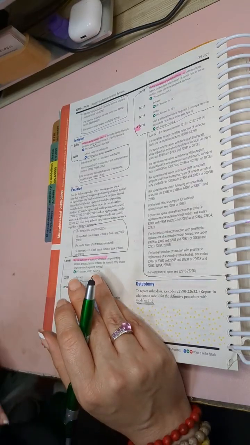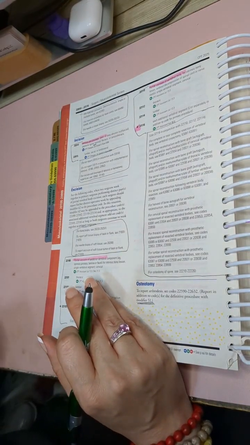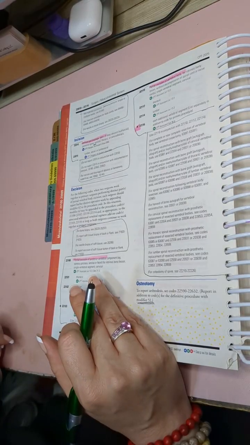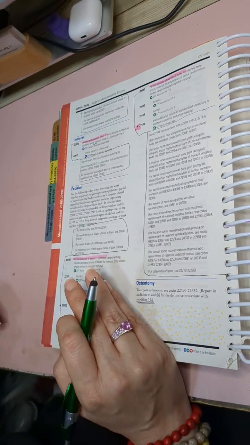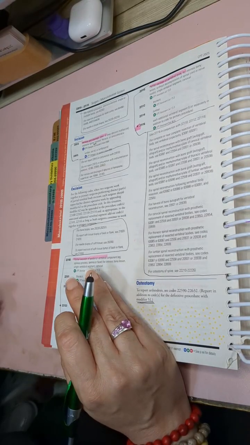I actually offer a free medical terminology workshop. It's like an hour and a half. You can find that on my website, just to get a little bit of an idea, and then see if you would like to get into coding.